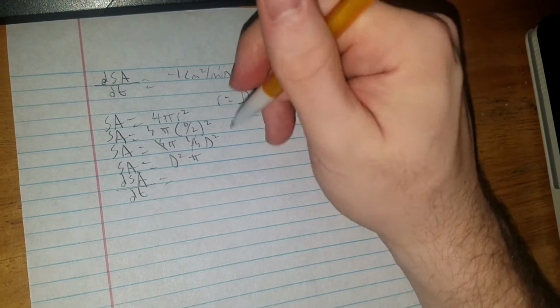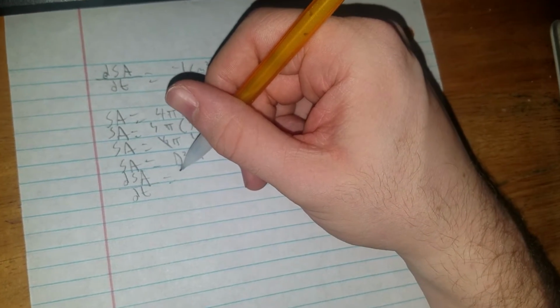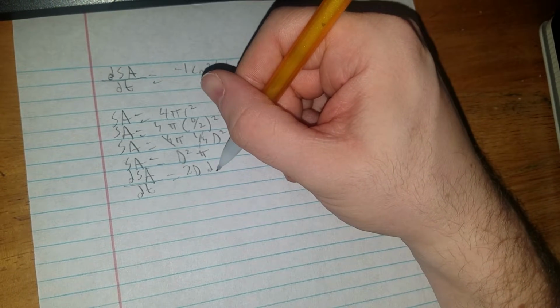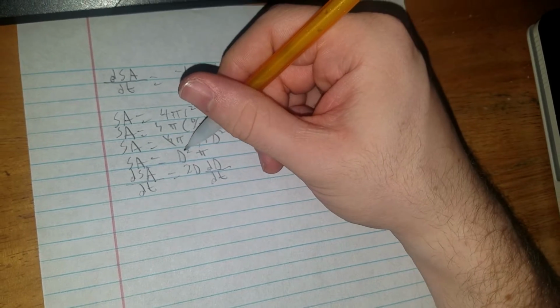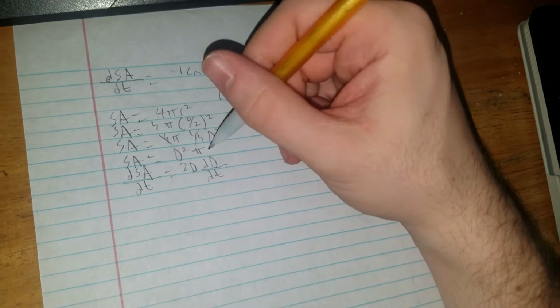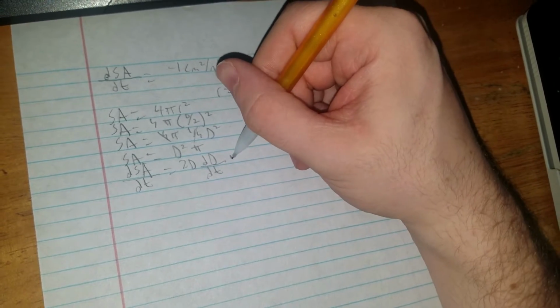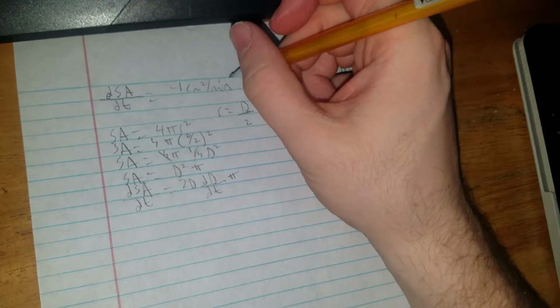I should have made it y, but it's d now, so, oh well. It equals 2d times dD over dt. We take the derivative of this, and then we just multiply this by pi.